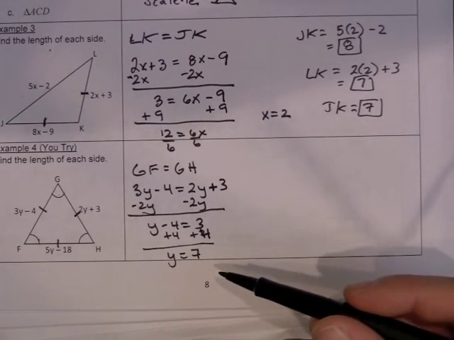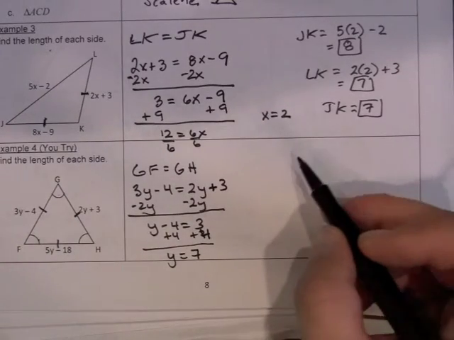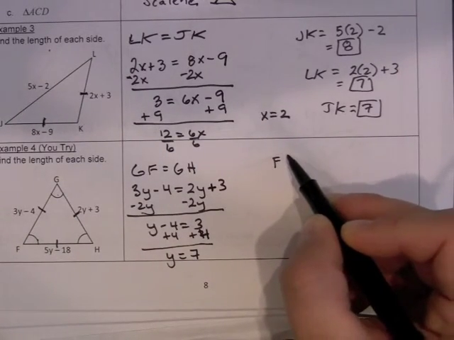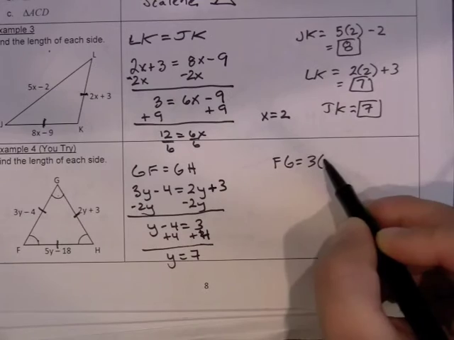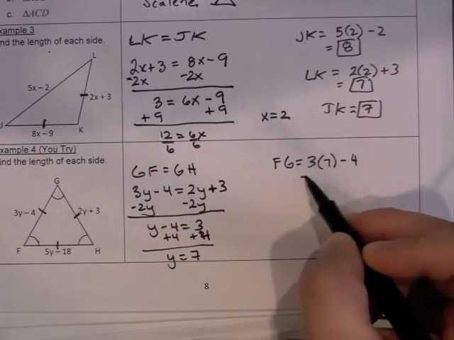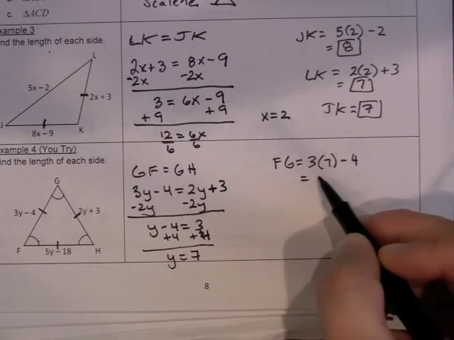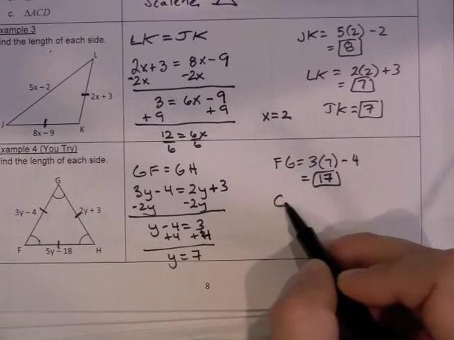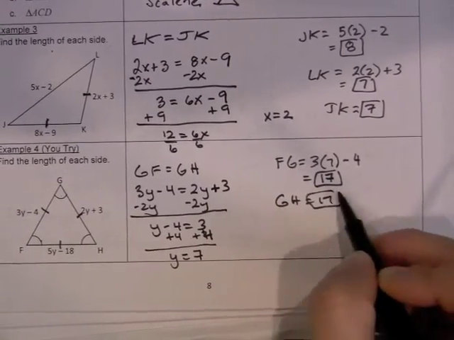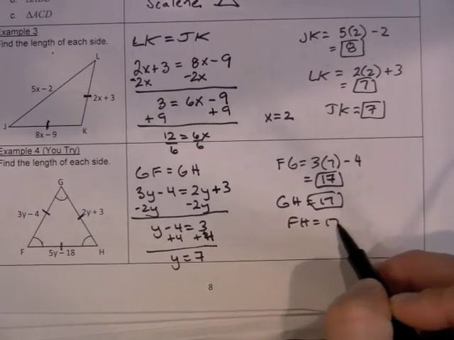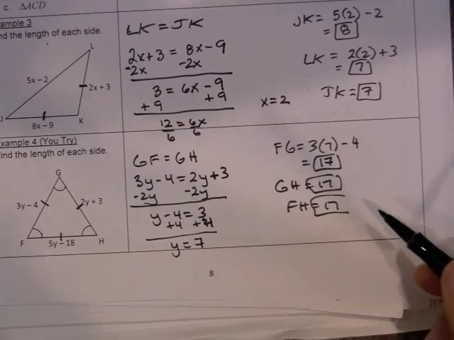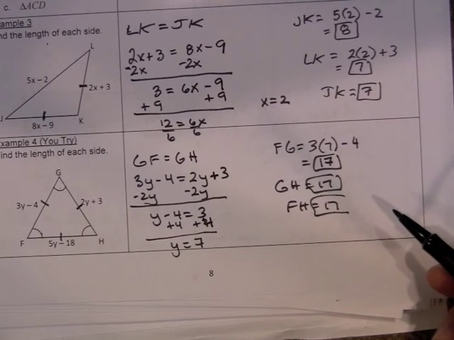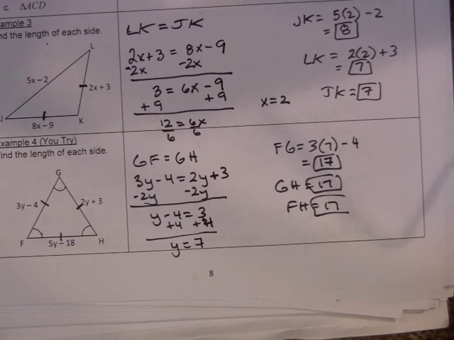Now that I know what y is, I can substitute back in and have every side. So FG is equal to 3 times 7 minus 4. 21 minus 4 is 17. So that's 17, GH will be 17, and FH will be 17, making an equilateral triangle. Okay, that ends 4.1 for today.